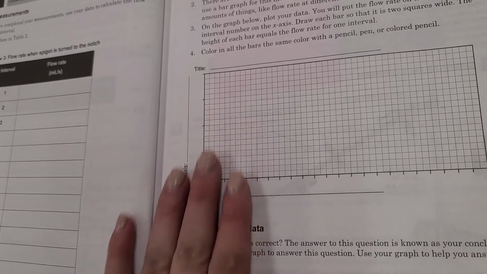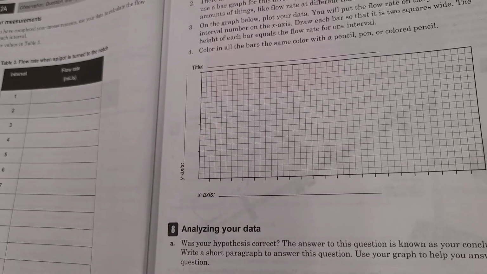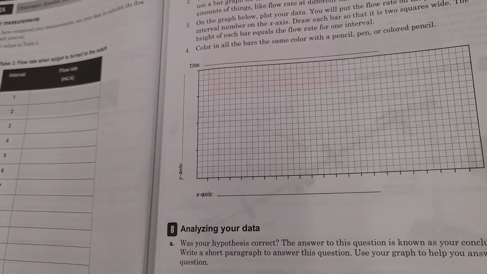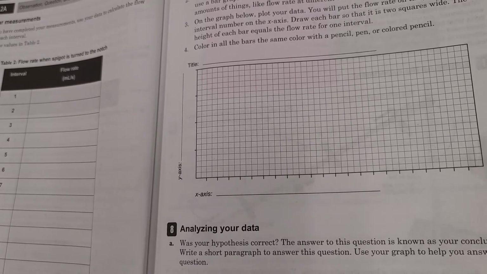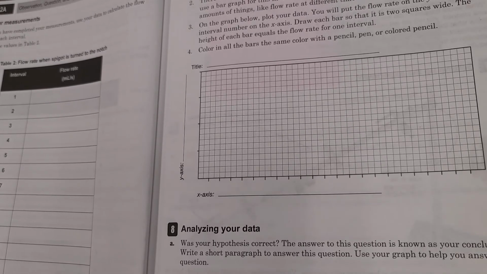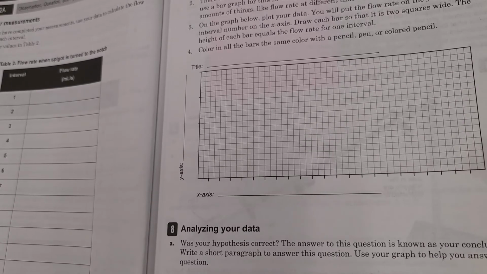So this is just a sample. You don't have to do it on the same one. You can make your own graph. You can use online methods to help you out. So you could use like Google Sheets perhaps to do that. You could also make your own graph on paper and just take a picture and upload that.